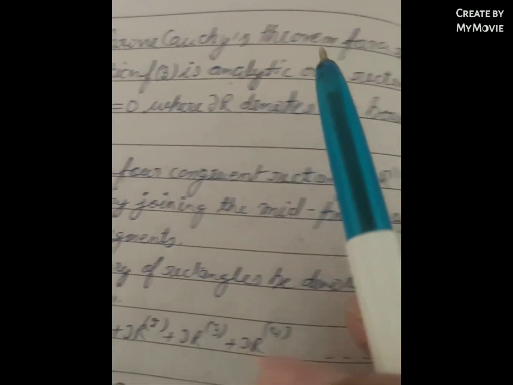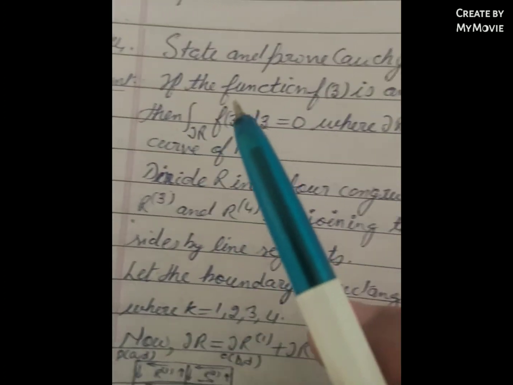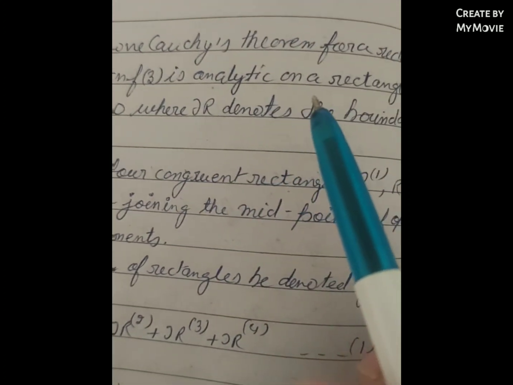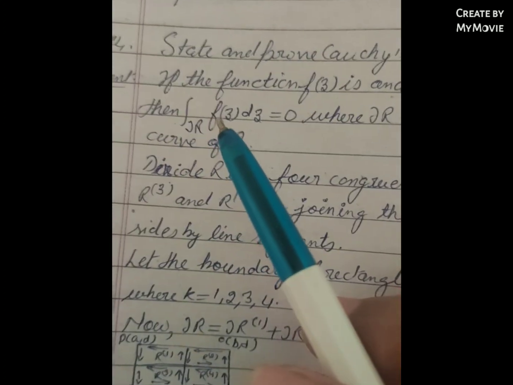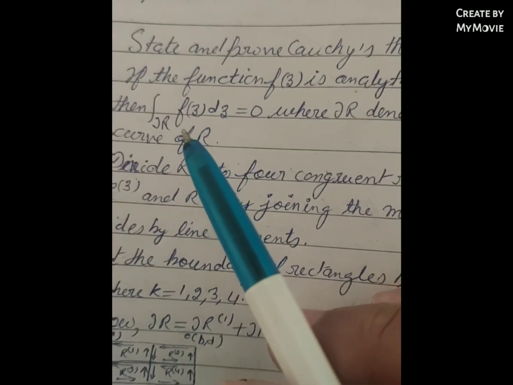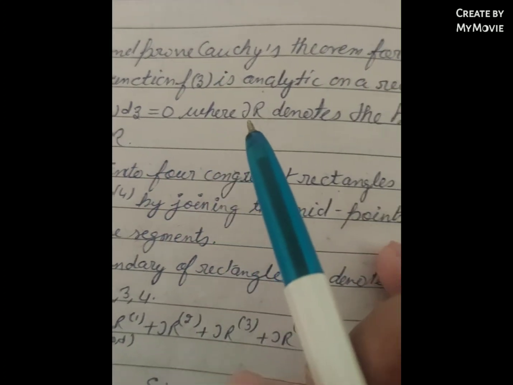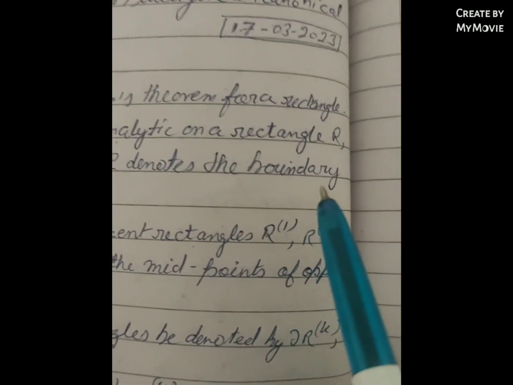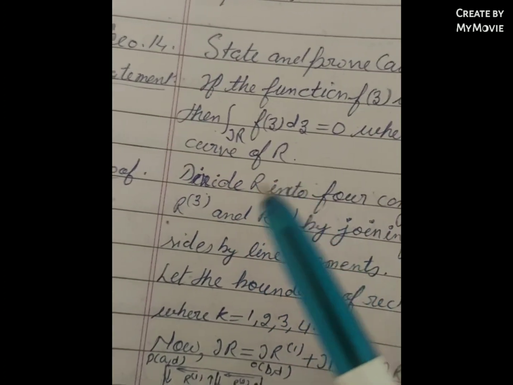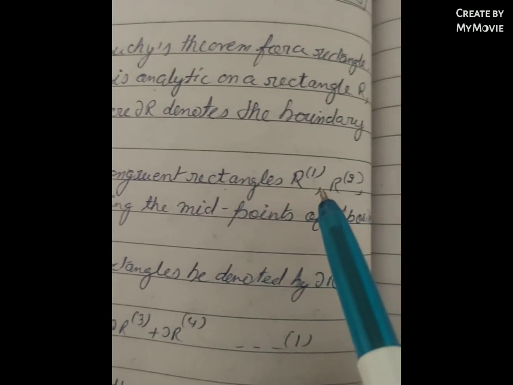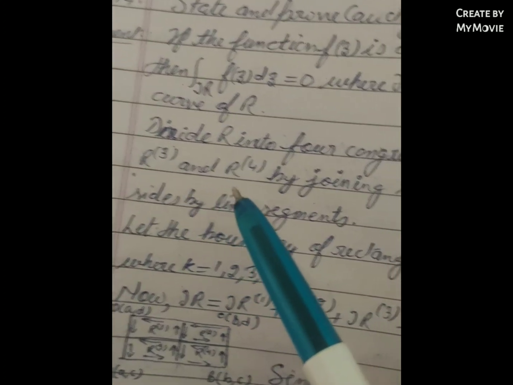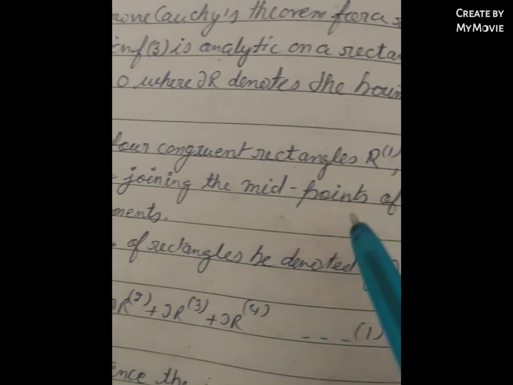State and prove Cauchy's theorem for a rectangle. Statement: if the function f(z) is analytic on a rectangle R, then the integral over ∂R of f(z) dz is 0, where ∂R denotes the boundary curve of R. Divide R into four congruent rectangles R1, R2, R3, R4 by joining the midpoints of the opposite sides by line segments.